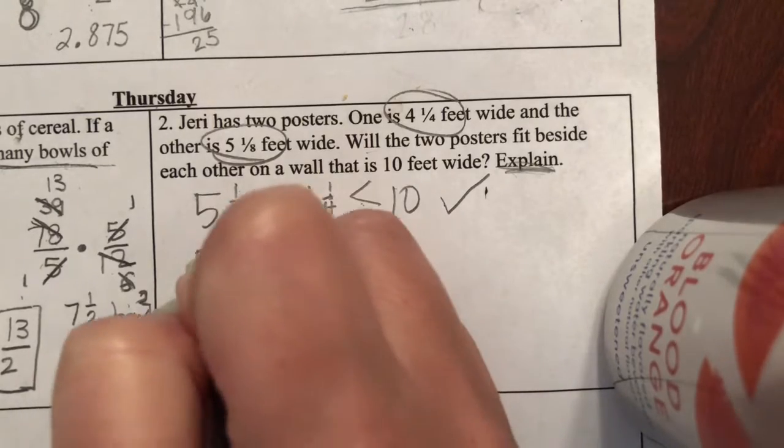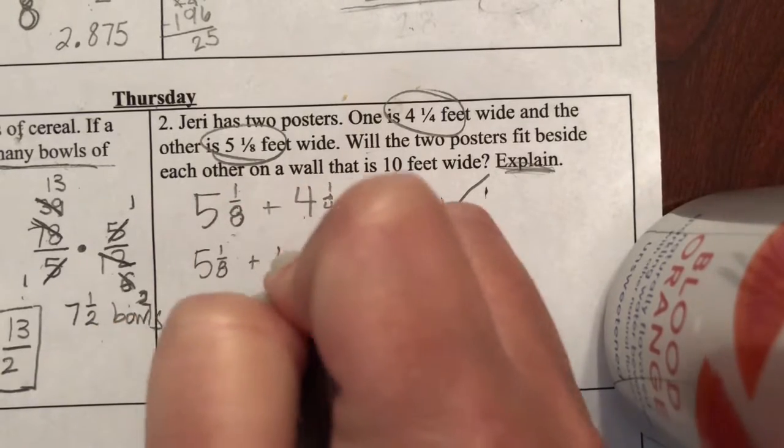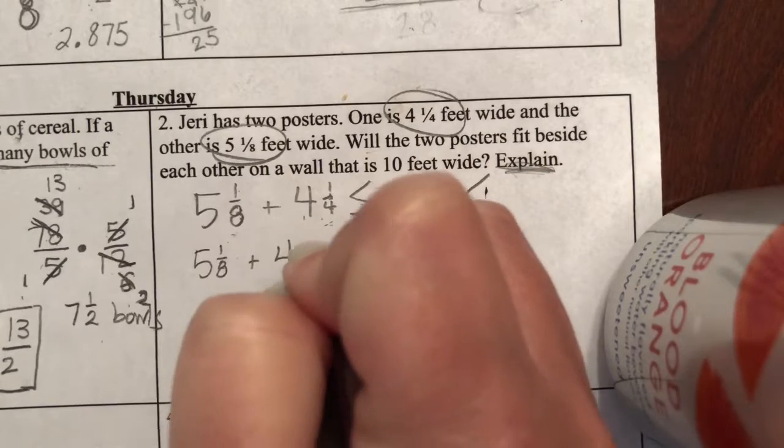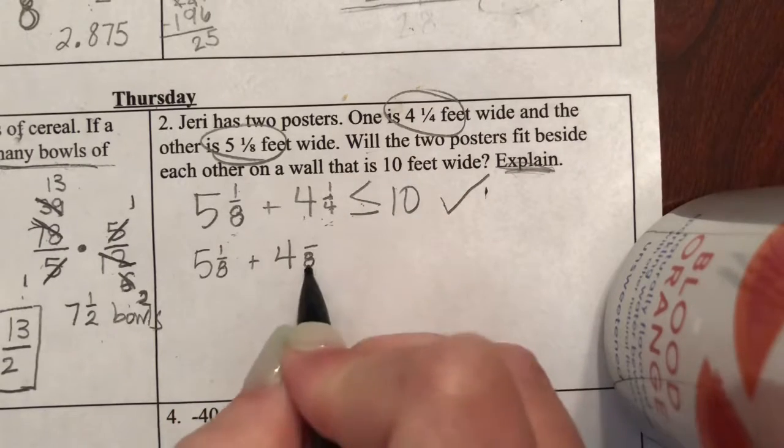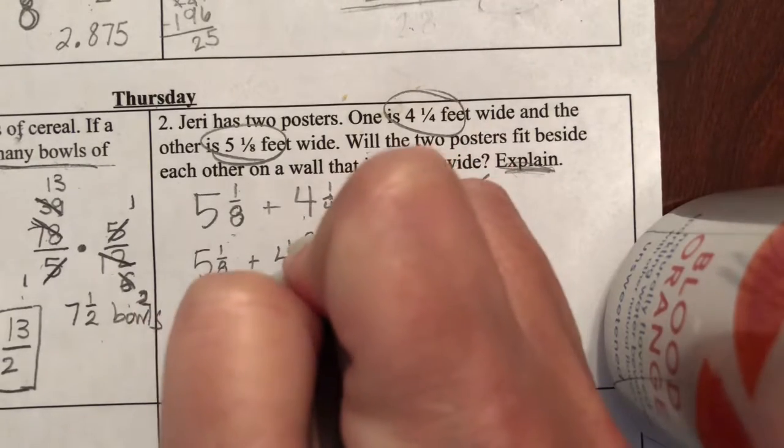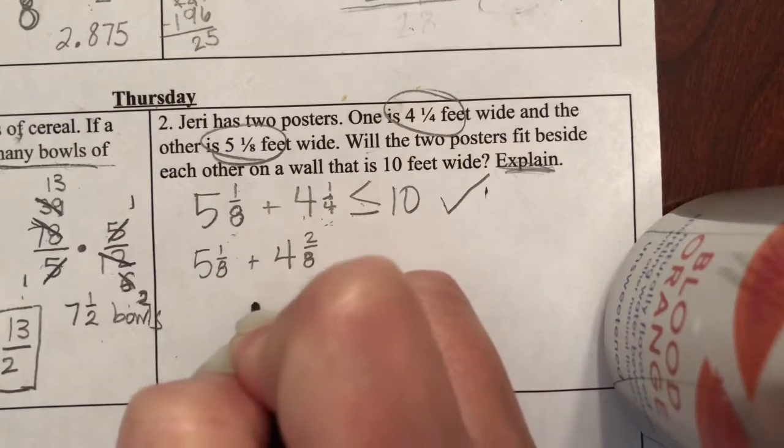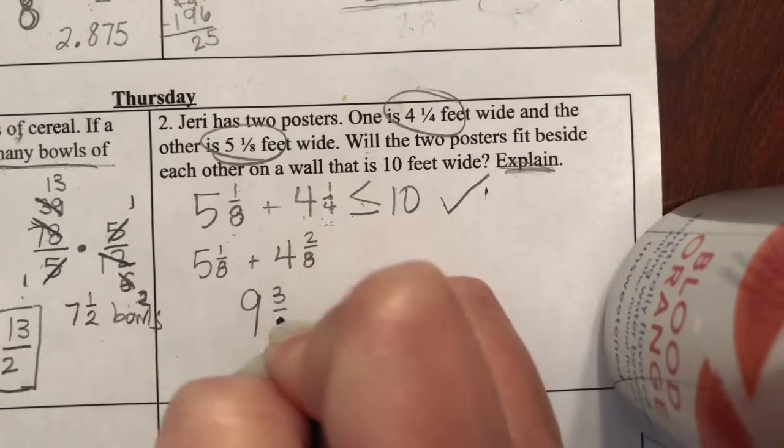So I'm going to change this to 5 1/8 plus 4. And let's change this bottom number to an 8. Now, how many times do I have to multiply 4 to get it to 8? Twice. When I do this, I'm going to get a total of 9 3/8.